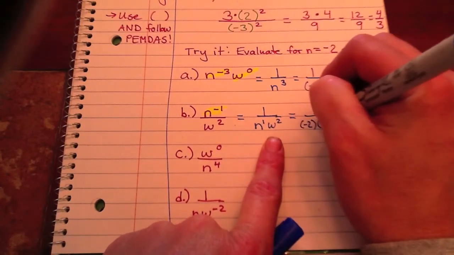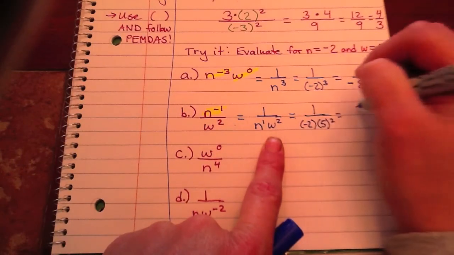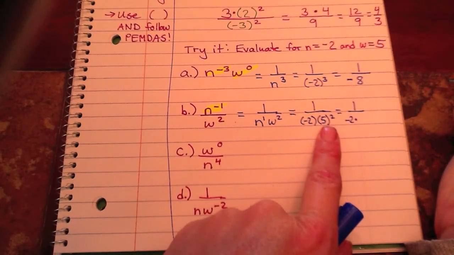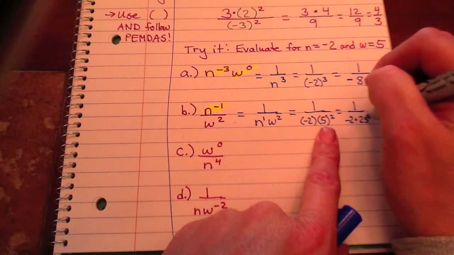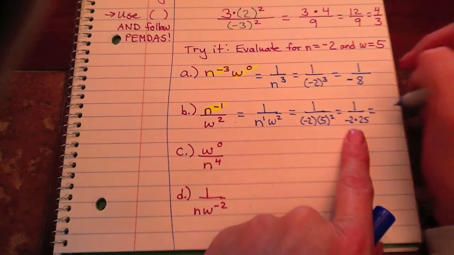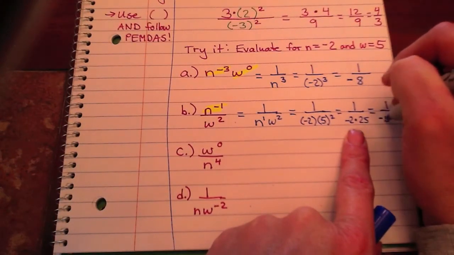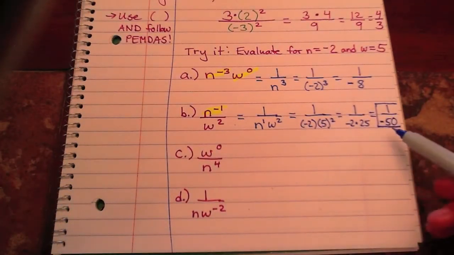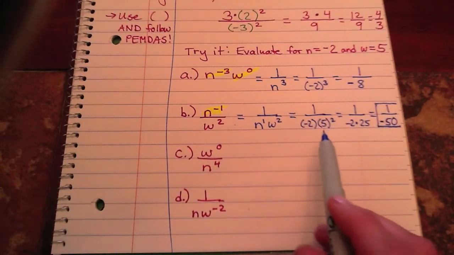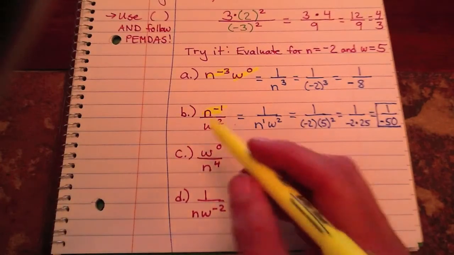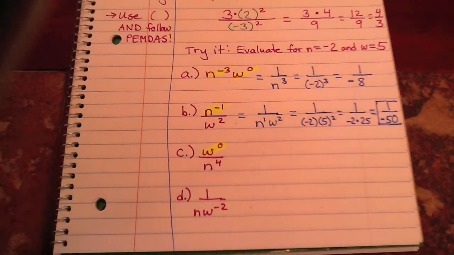W is squared, which is 5. Now I end up with 1 over negative 2 times 5 squared, which is 5 times 5 is 25. So my final simple or evaluated solution here is 1 over negative 50. Okay, negative 2 times 25 is negative 50. Be really careful when you're switching between multiplying and doing exponents, because sometimes it's really easy to accidentally mess that up. All right, when you got to C, this is what you should have noticed could be simplified before.